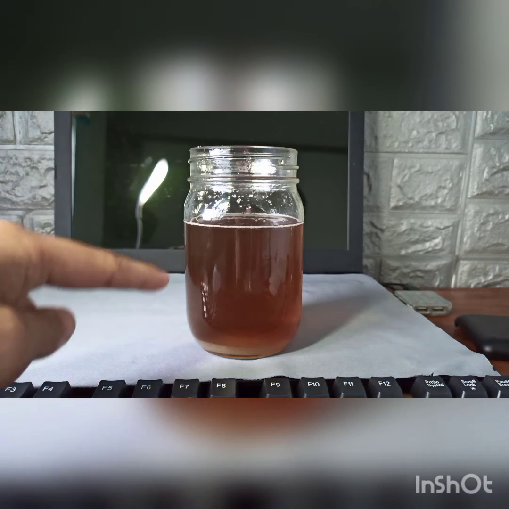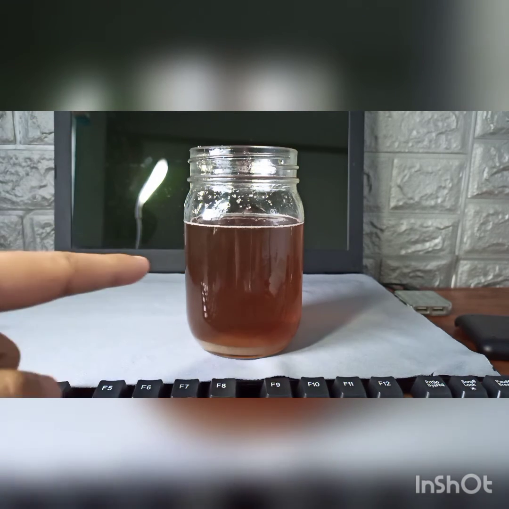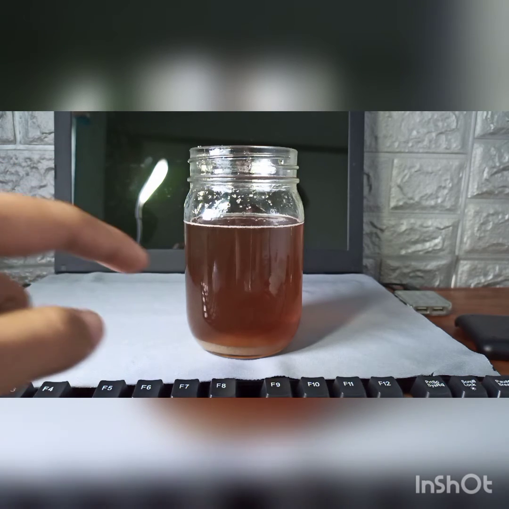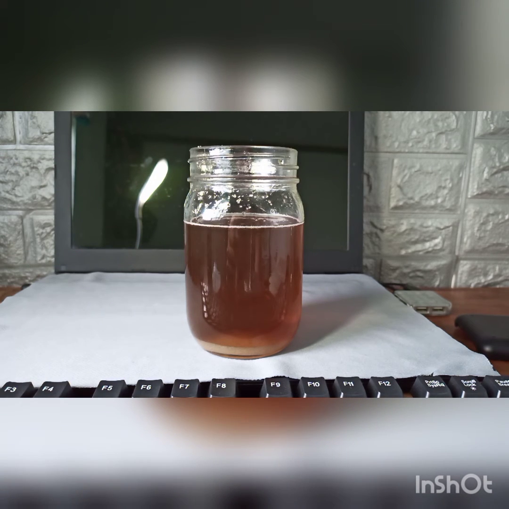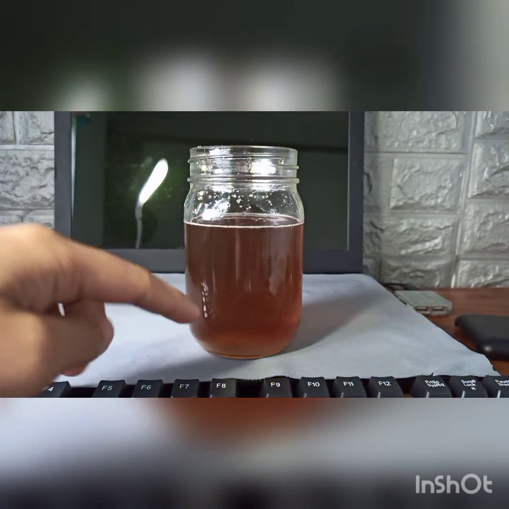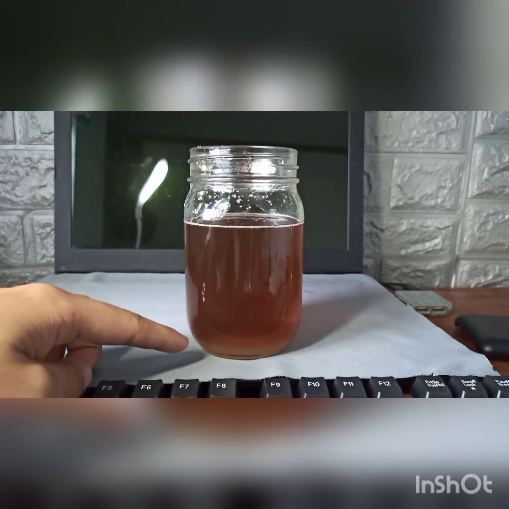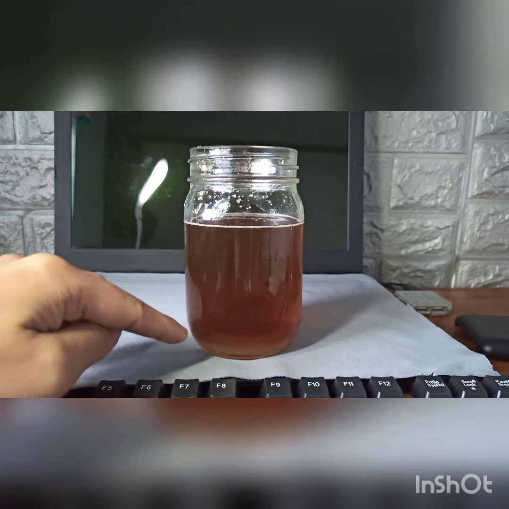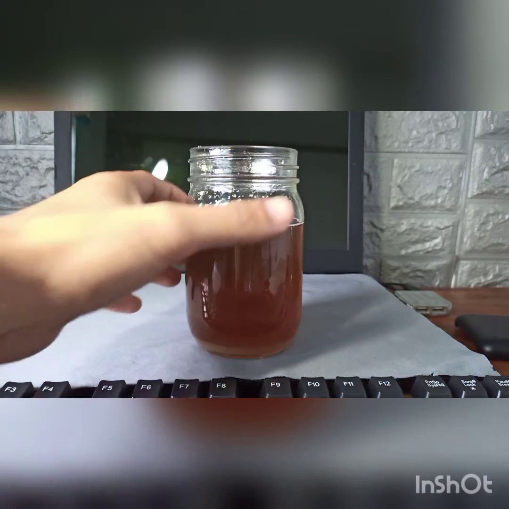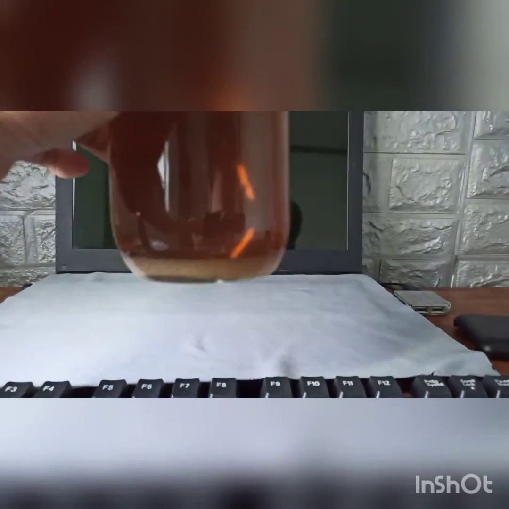The color of supersaturated is darker than unsaturated solution, and it has an excess solid. It can no longer be dissolved. For example, here.